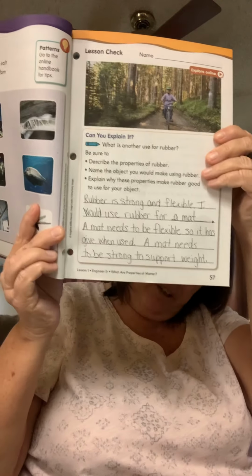Okay, but another property we need to write about is strong. So a mat needs to be strong to support weight, because you're either going to have one person on it or lots of people on it, right?